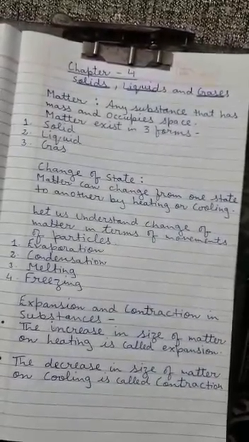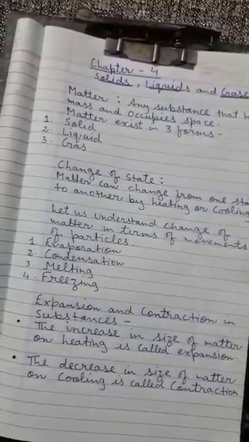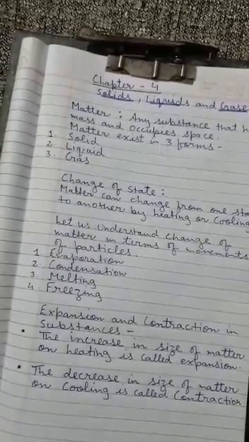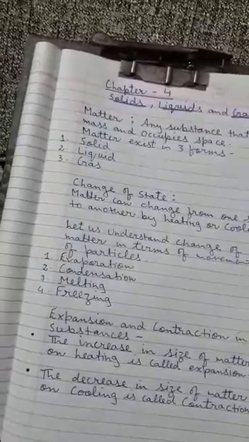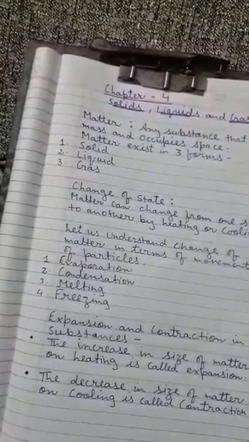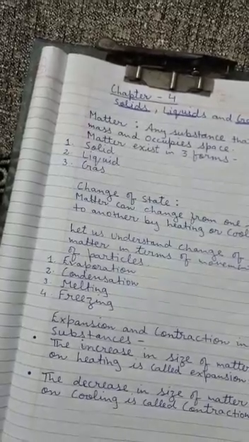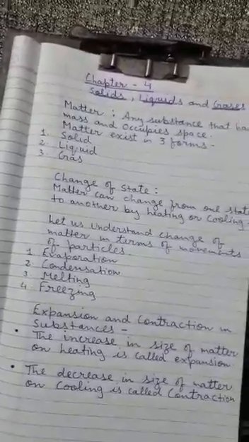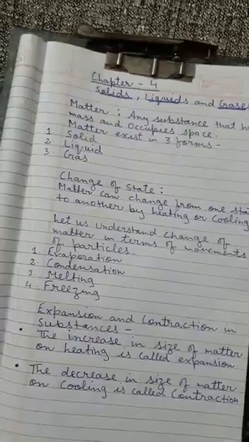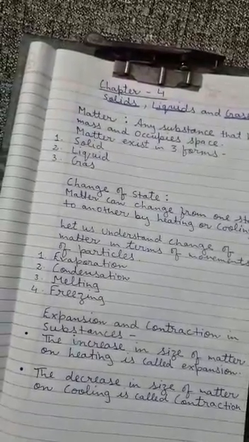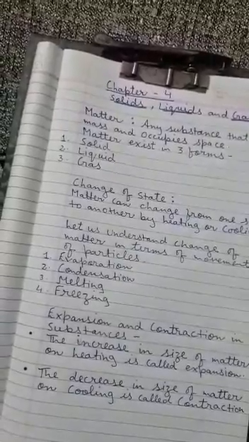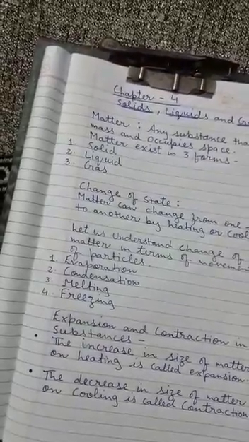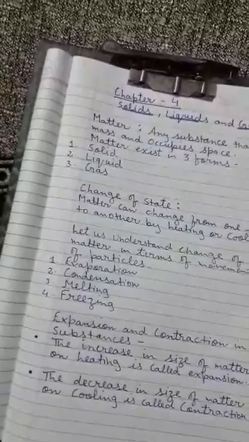So number 1 is evaporation. In this process, a liquid changes into a gas on heating. This is called evaporation. The particles start moving faster on heating and break free from the existing pattern, thus forming a gas. Number 2, condensation. In this process, a gas changes into a liquid on cooling. Cooling of the gas will decrease the movement of its particles, making them free to move, thus forming a liquid.